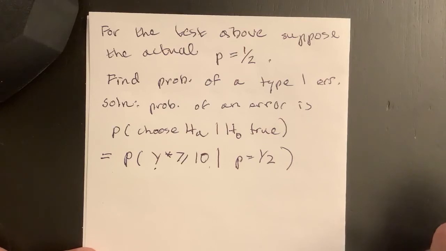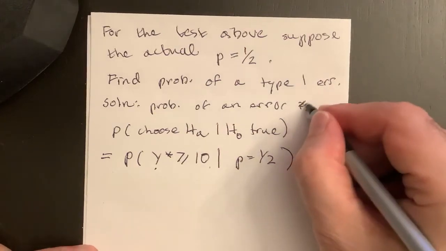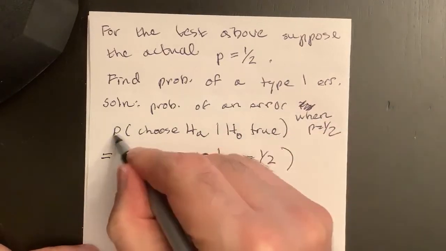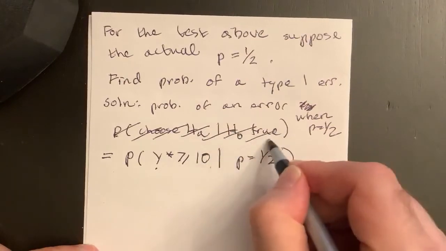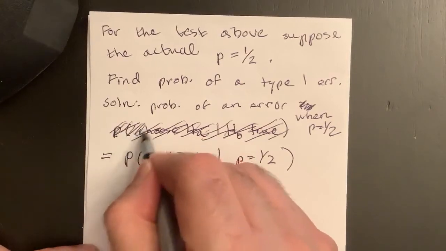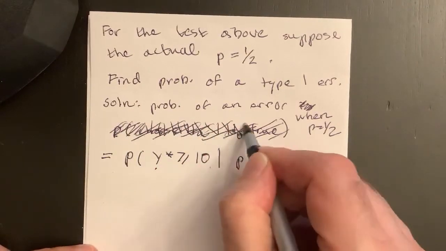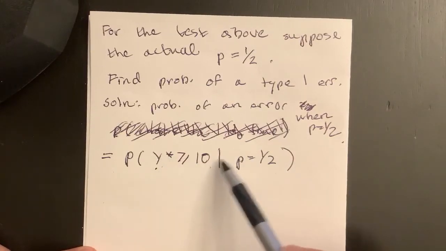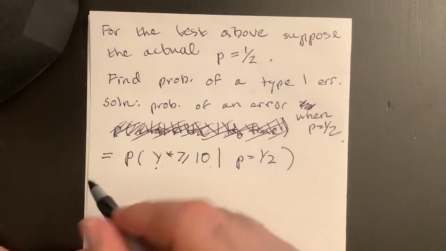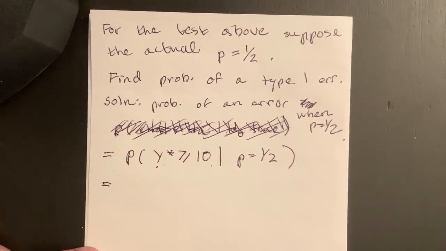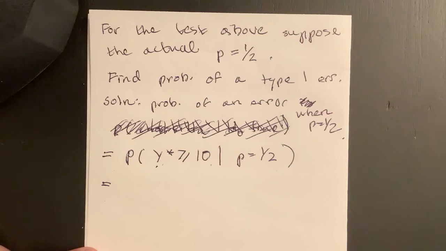So the probability of an error when p equals a half is the probability y star is greater than or equal to 10 given p is a half. You wouldn't know that, which is why this is a little bit unreal, but we're just trying to get a sense of these numbers. This would only happen if we get 10, 11, or 12 successes, right?